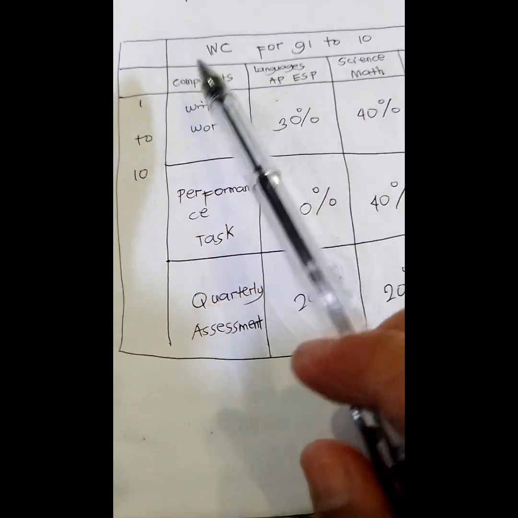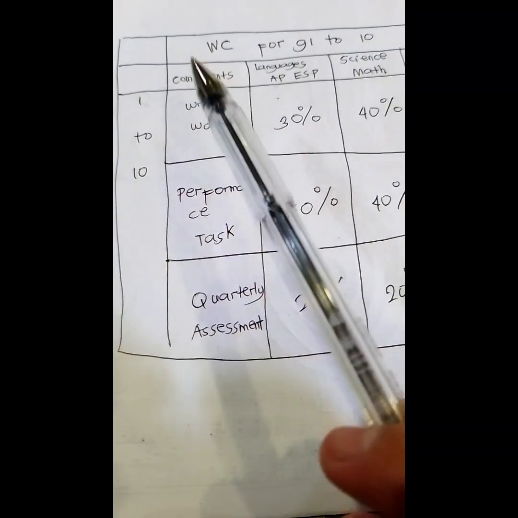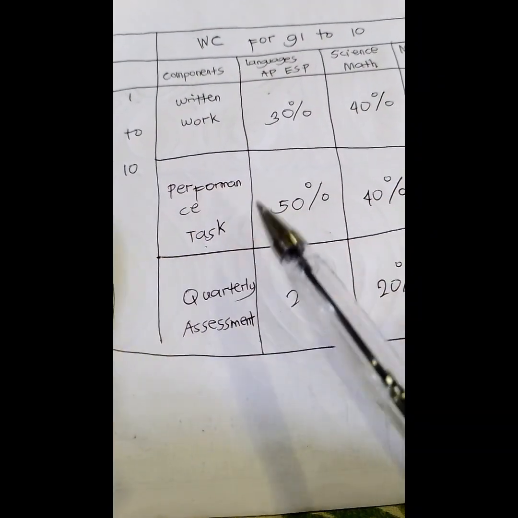We have components here, as you can see: the written work, the performance task, and the quarterly assessment.